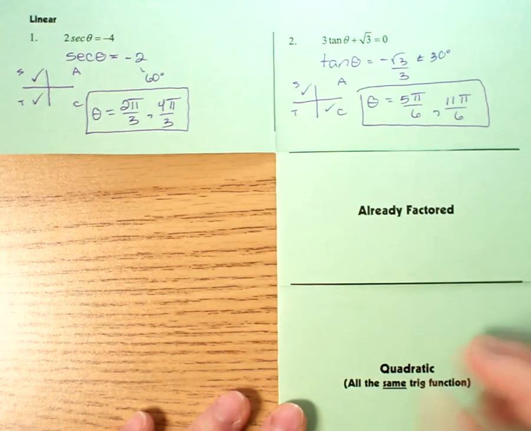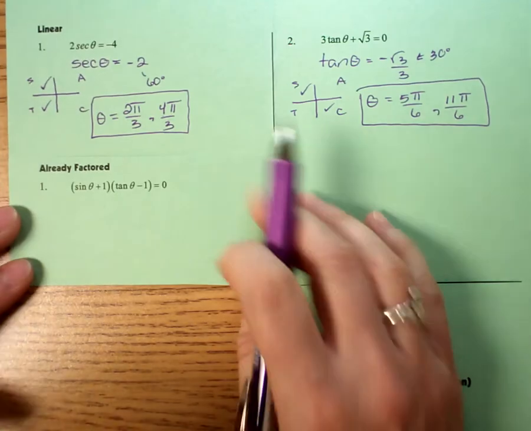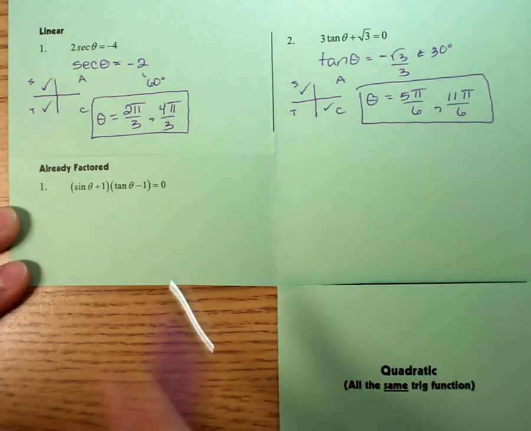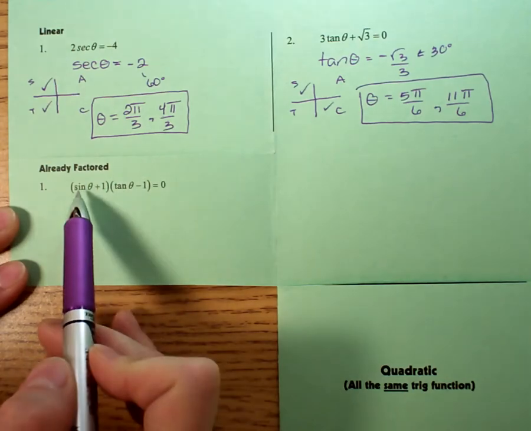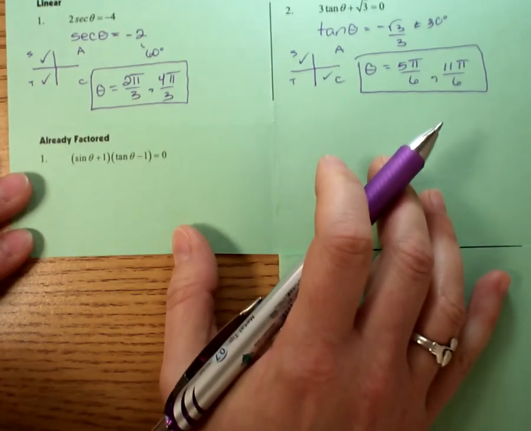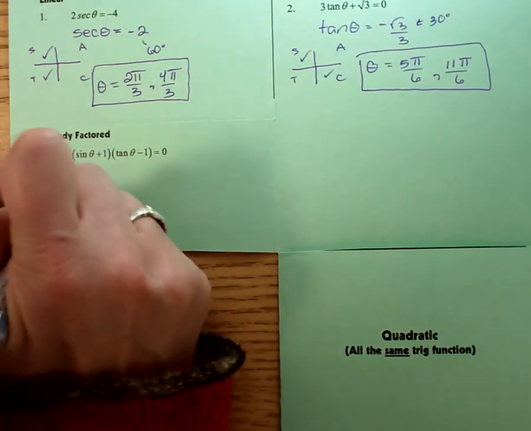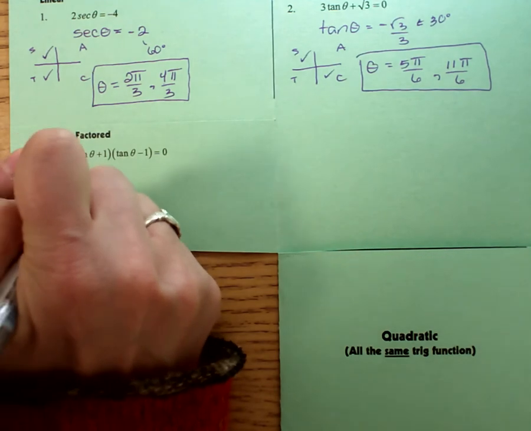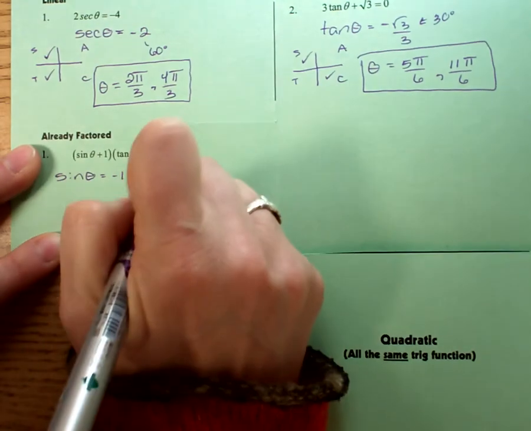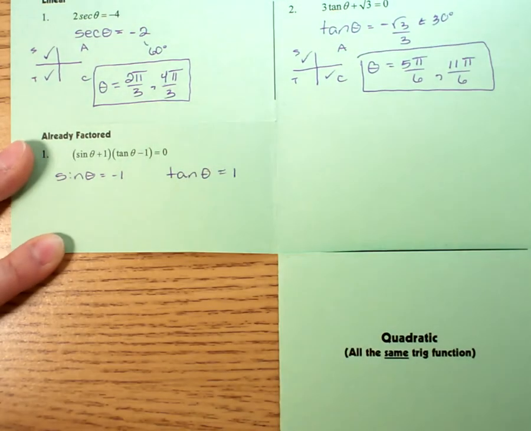Okay, so moving on to our next idea, every once in a while, you'll have a problem that's in a factored form. So I have different trig functions, but they've factored this out for me and set it equal to 0, so that's nice and easy. All I need to do is use my zero product property to identify the fact that sine theta would equal a negative 1, setting that factor equal to 0, and tangent theta is equal to 1.